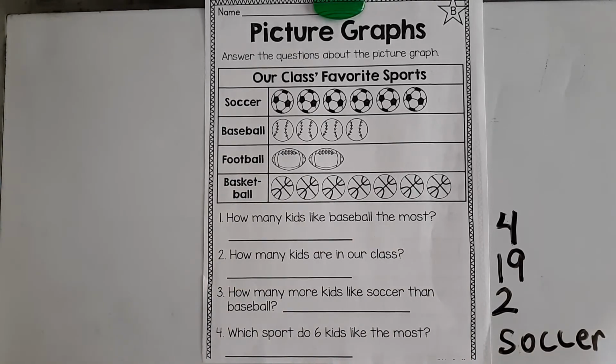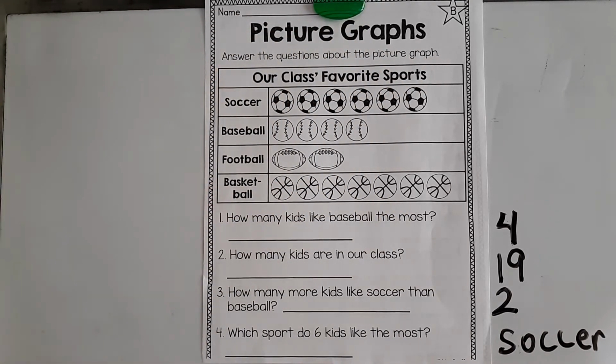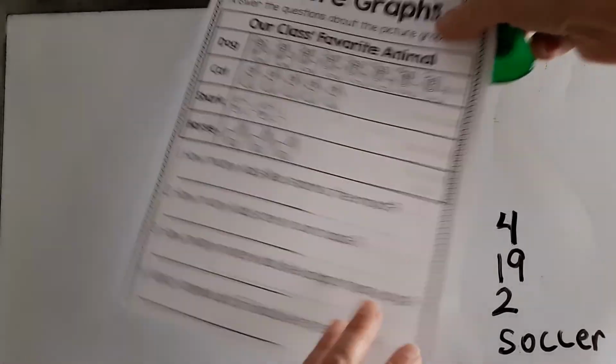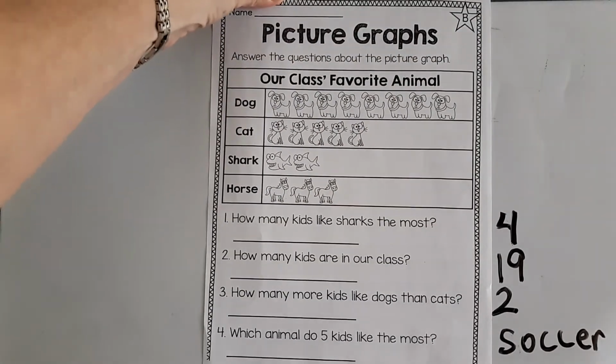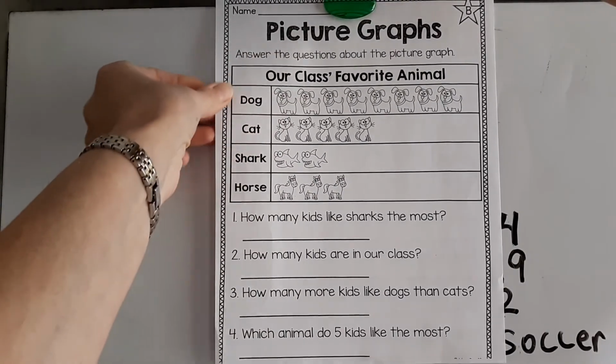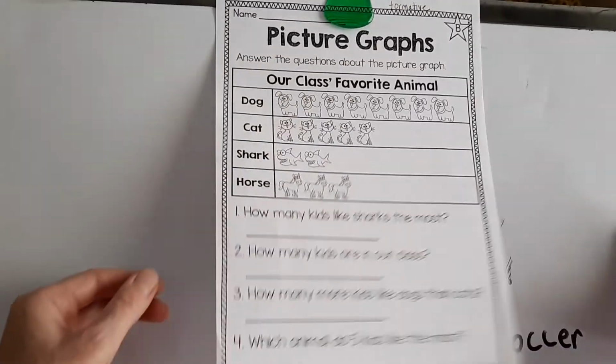So I was able to answer some questions by using the information that was provided in the graph. And we're going to do another example on the back. So let me switch this over. And I'm going to give you a minute to think about what the graph is showing and how we can answer those questions.